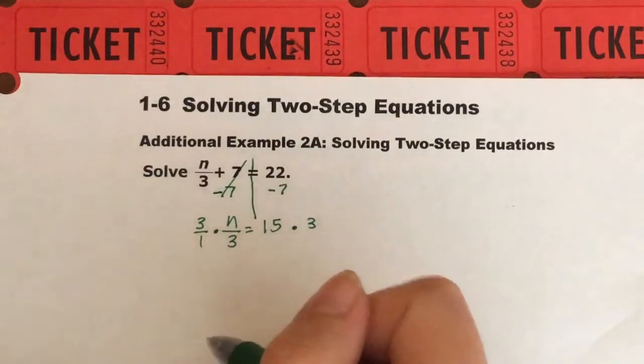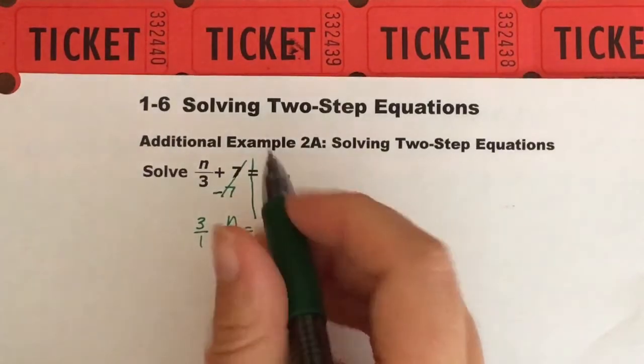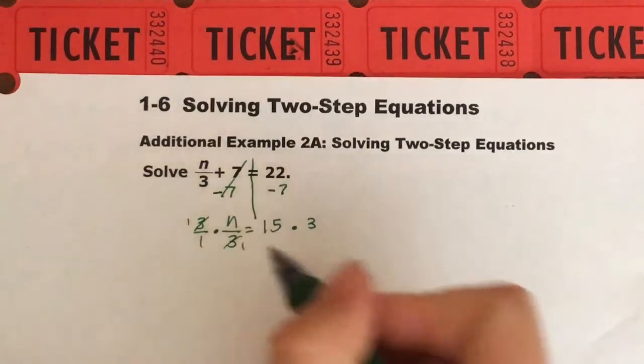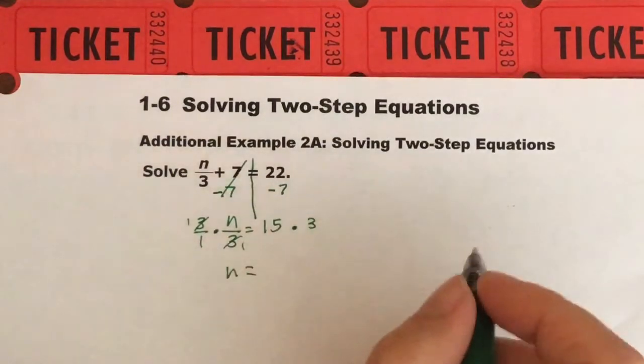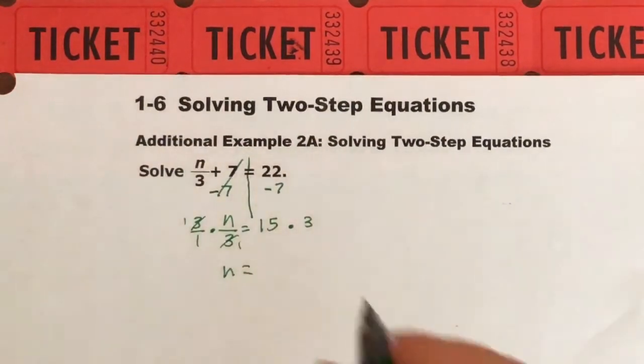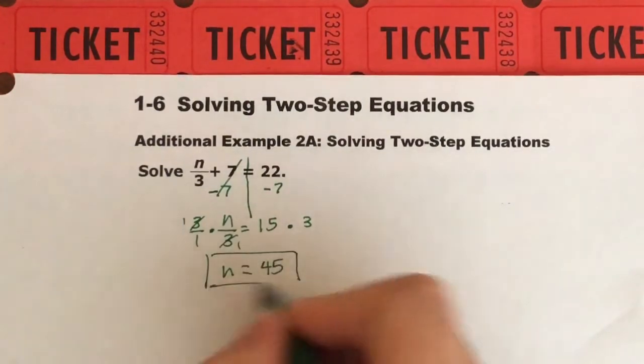And we're now multiplying fractions, so we look to cross cancel any common factors between 3 and 3. Yes, 3. So 3 goes into 3 one time, 3 goes into 3 one time. 1 times n is just n. And then we have 15 times 3, which is 45. Okay. That is the answer.